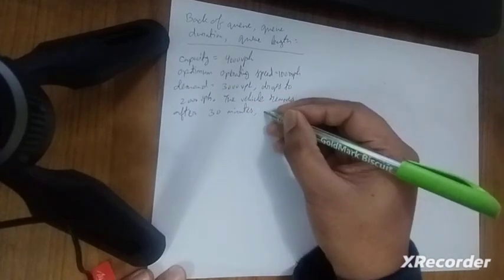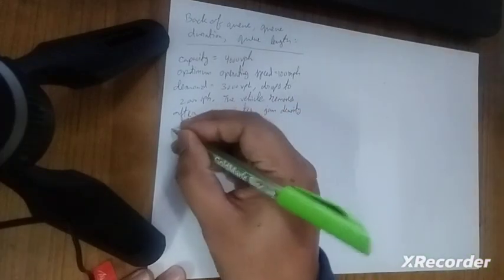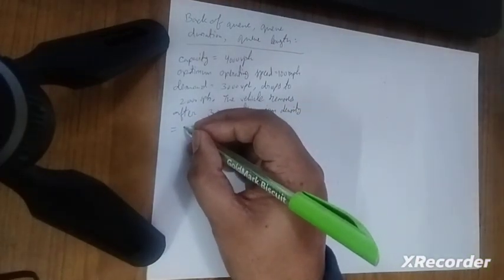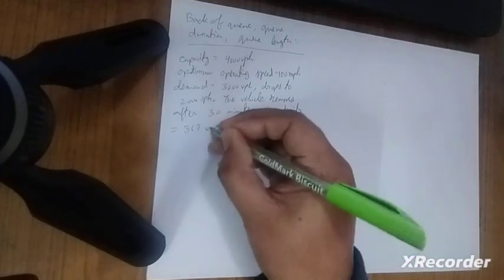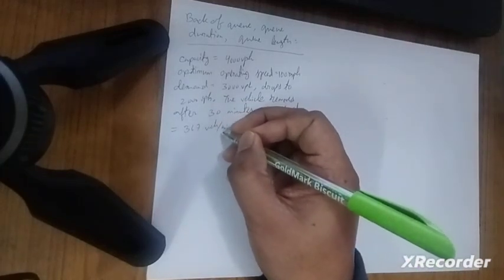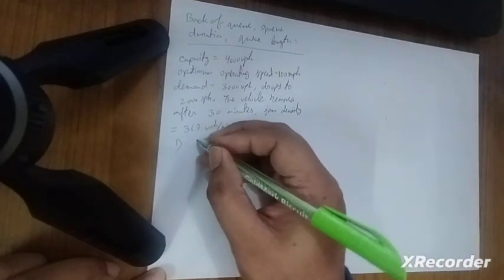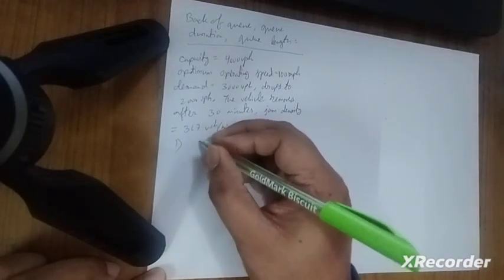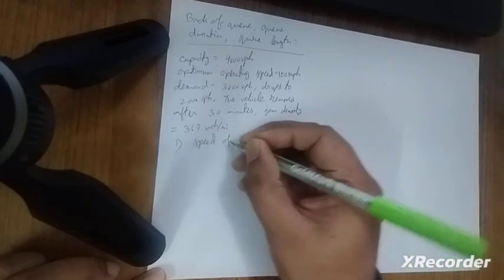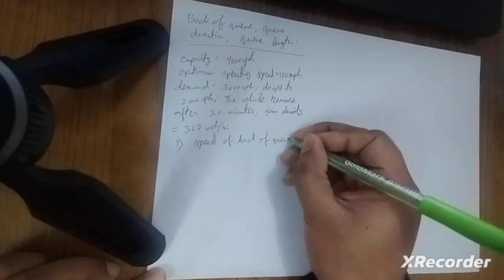Our jam density is given. The value of jam density is 367 vehicles per mile. So firstly we have to calculate three things. First, the speed of the back of Q, that is, the shock wave speed.